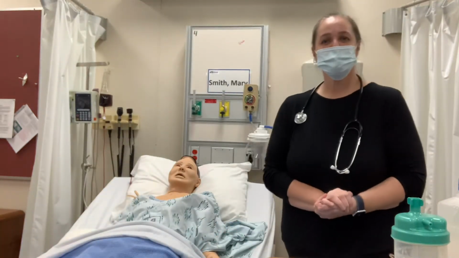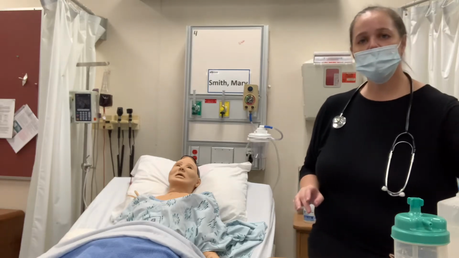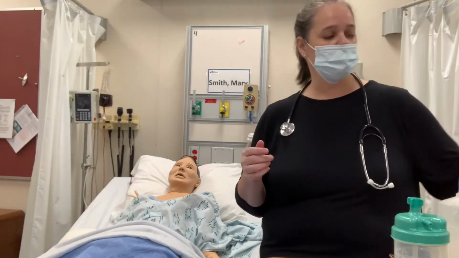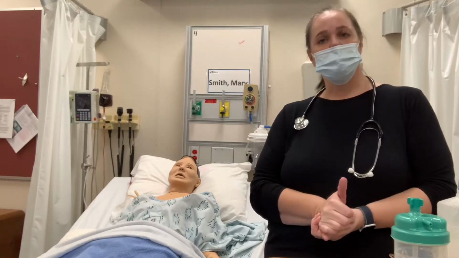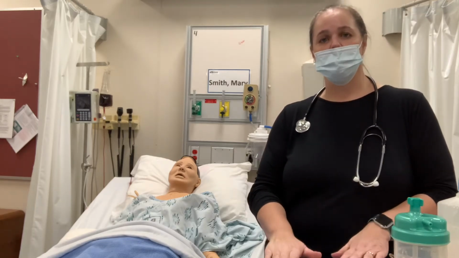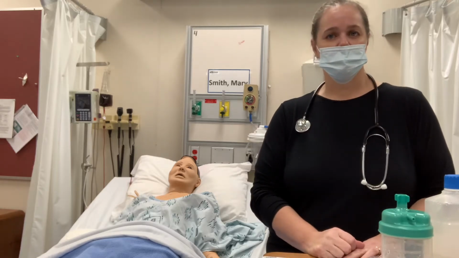Hi, my name's Andy. I am going to be performing the administering oxygen skill today. I've been given a scenario that says I need to apply oxygen at 2 liters by nasal cannula. I've looked at my patient's information. I have my protocol here with me, and I've gathered all my necessary supplies. So now it's time to go see the patient.